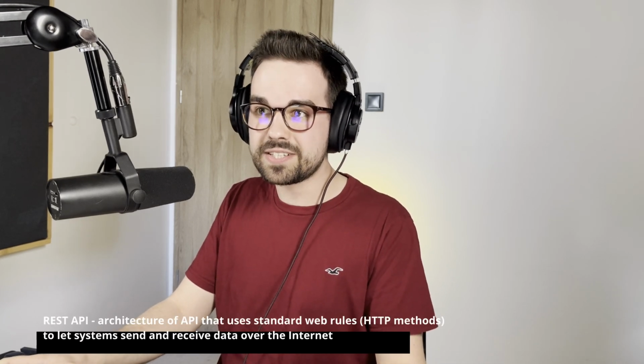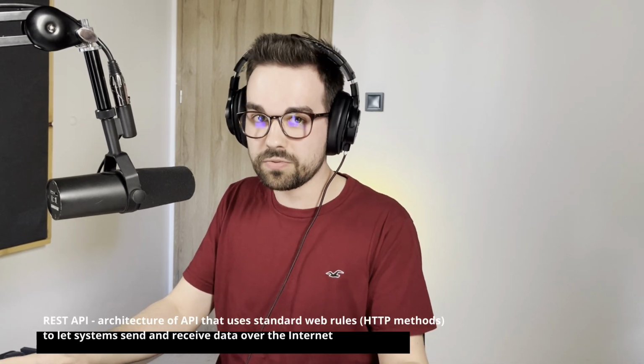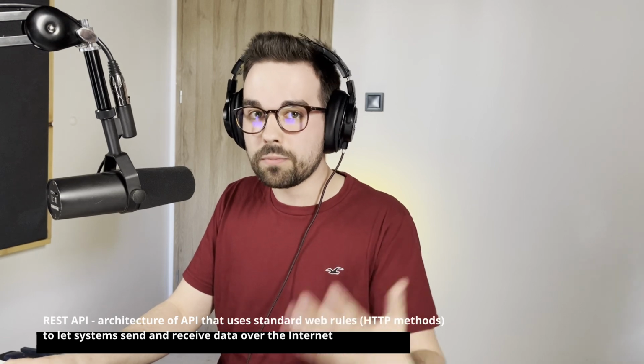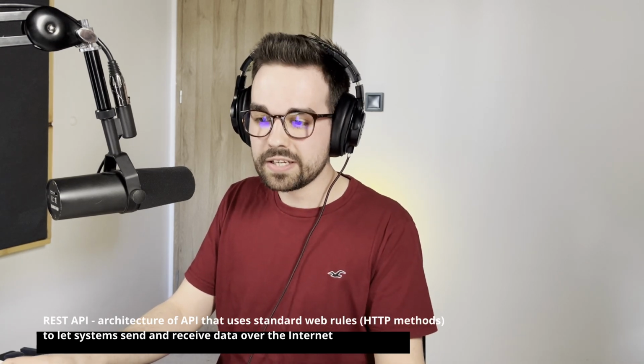Typically, when we hear API as front-end developers, we think about REST APIs, and REST API is a specific architecture of API that allows our browser to communicate with our backend in a RESTful way. We are not going to dig into the specifics of what REST means, but it is a specific architecture of creating your API on the backend, plus using it and communicating with that backend server from the client itself.